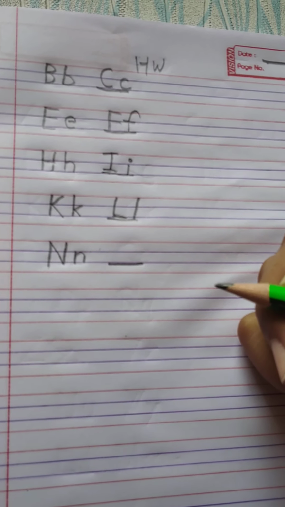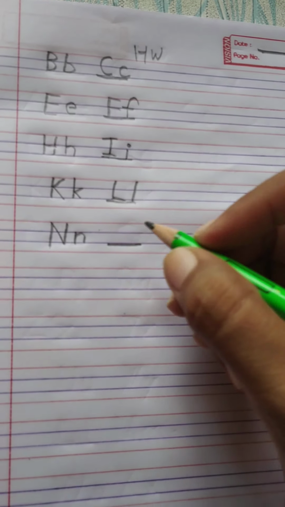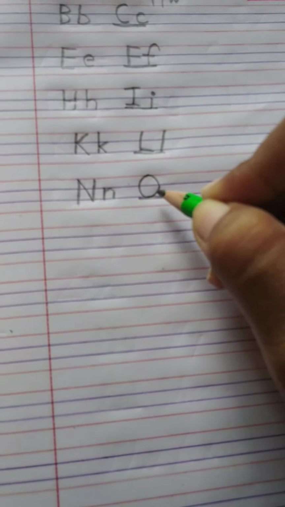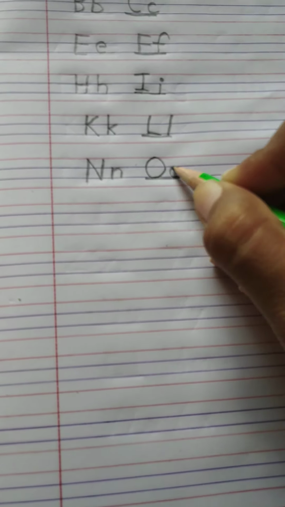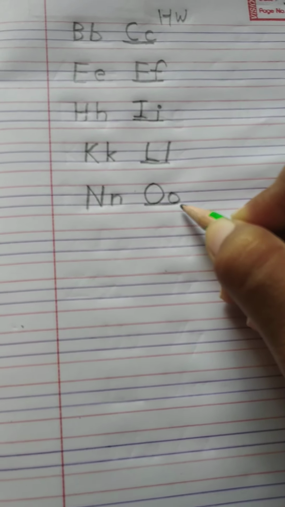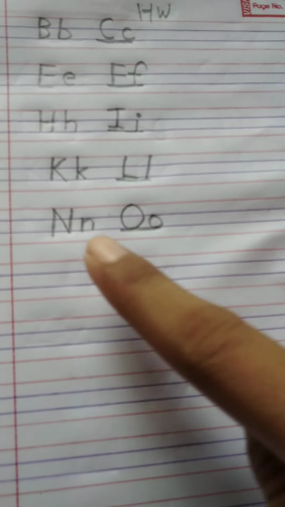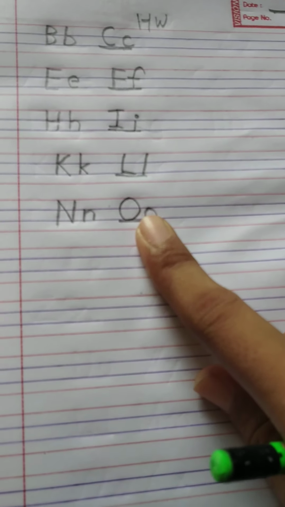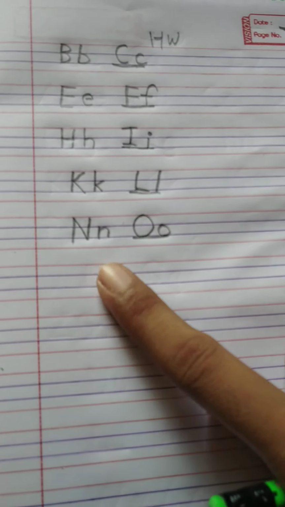Letter M? No. Letter O? Yes. Right here O. After N? O. Half circle, again half circle. This is capital O. Now small o. Half circle, again half circle. This is small o. After N, which letter? O. Now write here in next line.